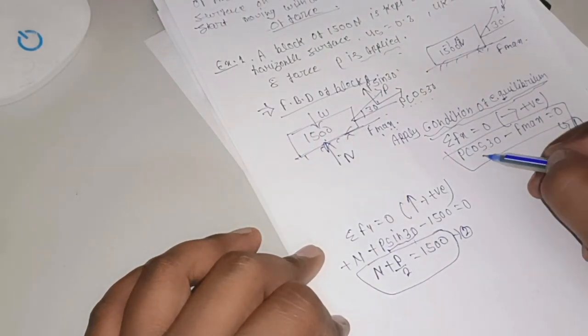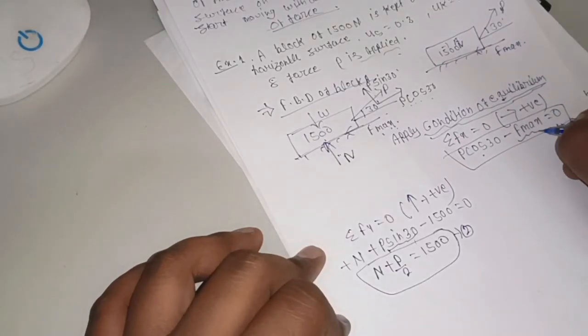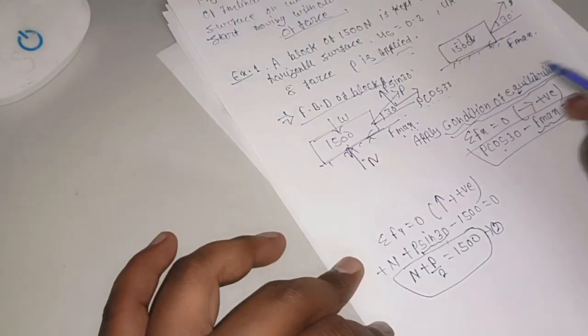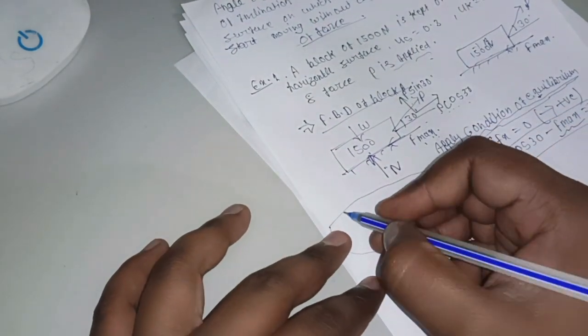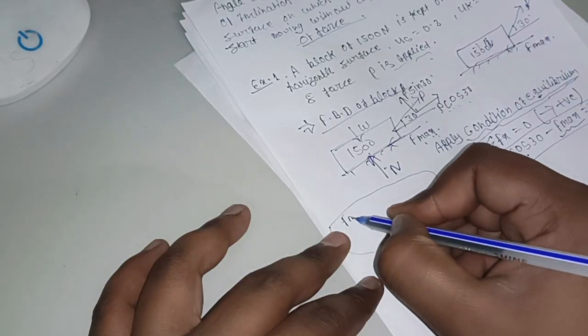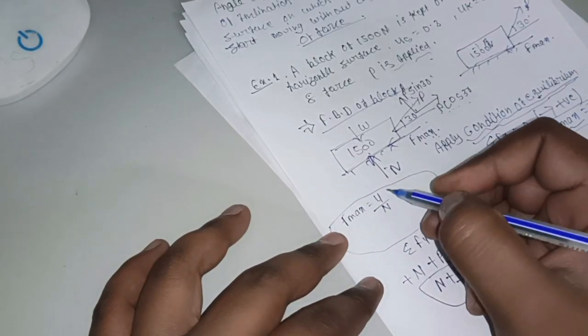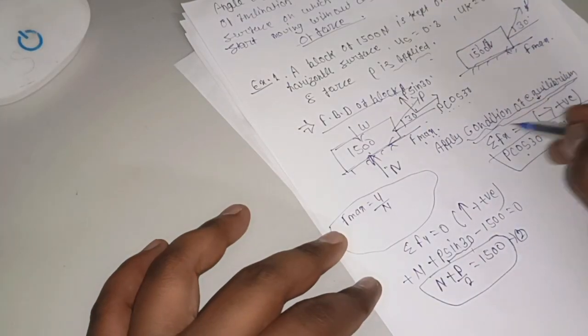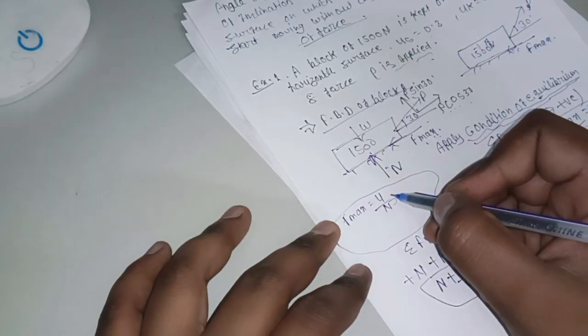Or I can also write that cos 30 is root 3 by 2. See, this is F maximum. We know the value of F maximum. How can we find it? We know that friction maximum is equal to mu times N. So we have to find this. Mu is 0.3.